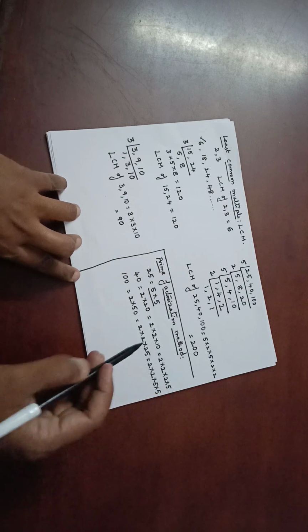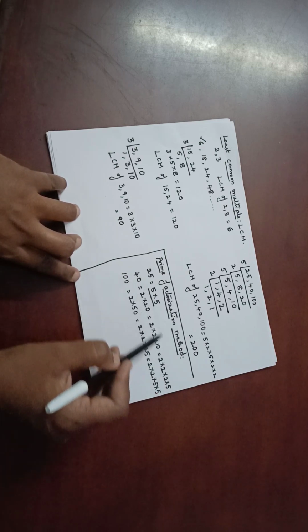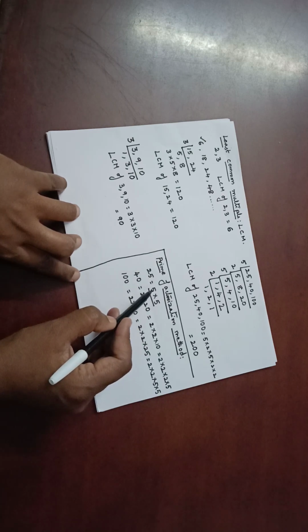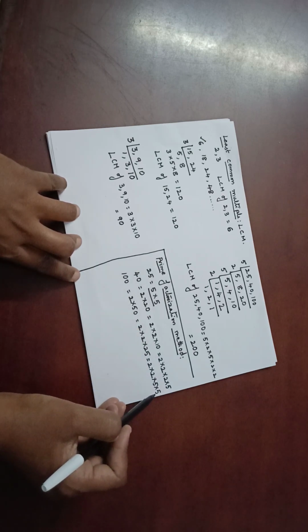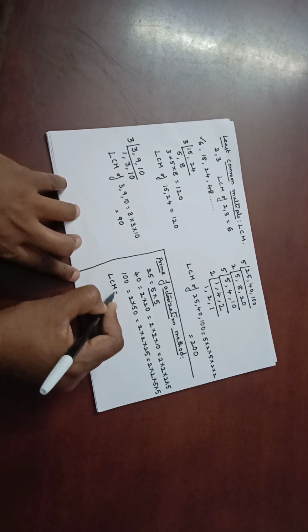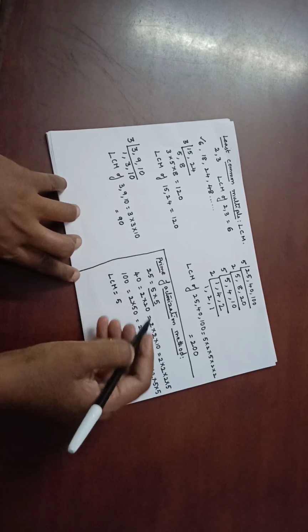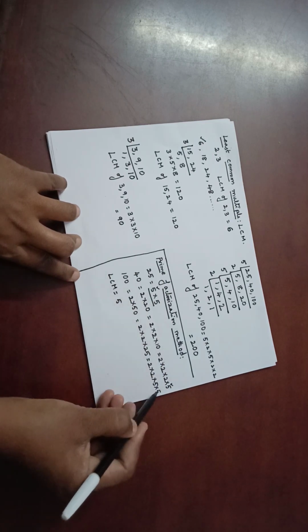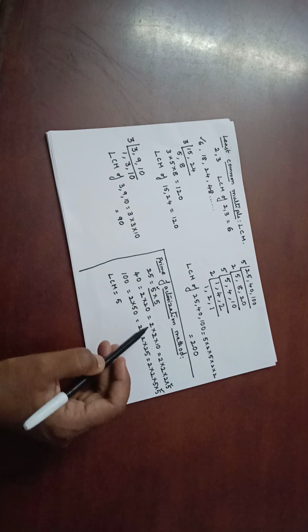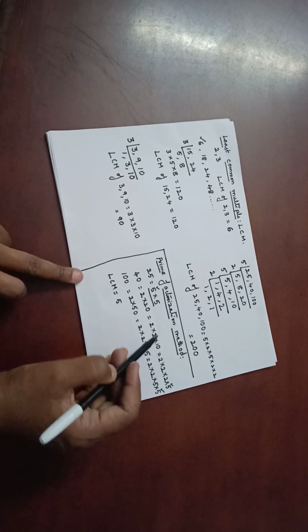Okay. Now first we will check the common factors of all the three numbers. 5 is there, 5 is there, 5 is there. So LCM is equal to, first we will write 1 5 because this is common. Next common factors we will check.